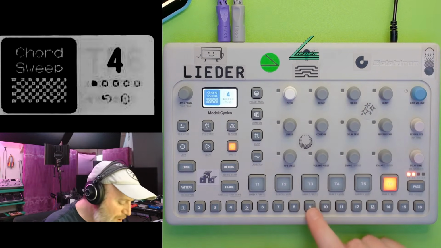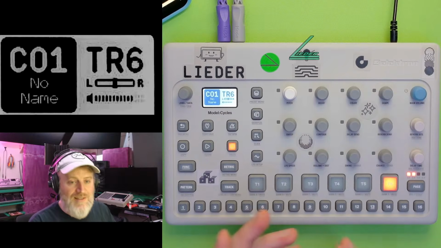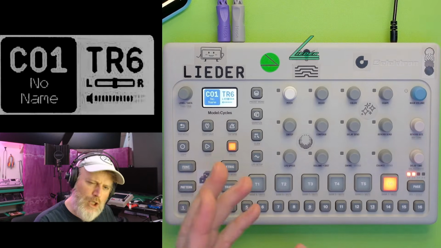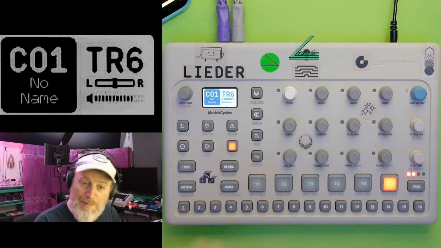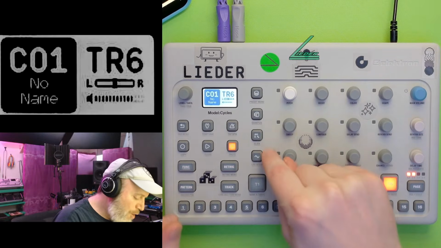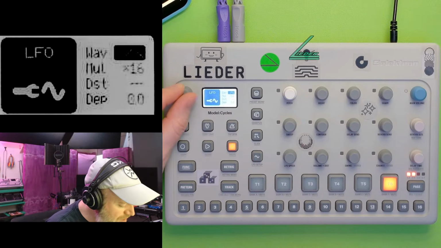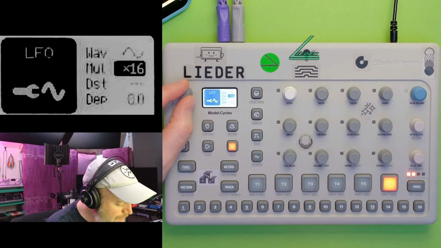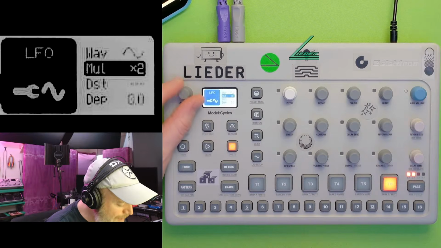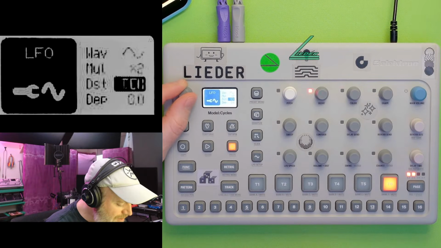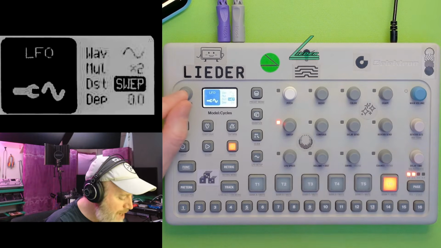Yeah. So, this is a modulatable parameter, a parameter that can be modulated. And so if we come over to the LFO, I'm going to go with the sine wave this time. I'm going to do it nice and slow. We're going to go to about a multiplier of 2. We're going to set the destination to that wavetable parameter.